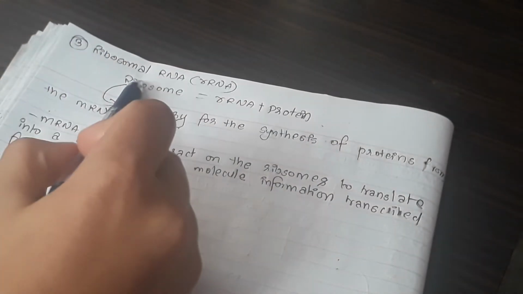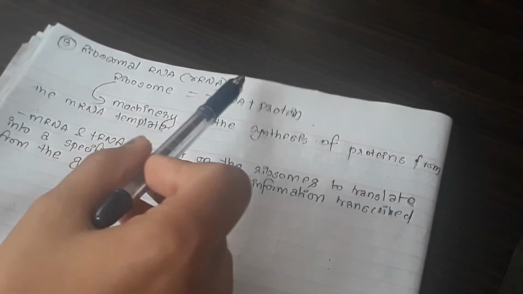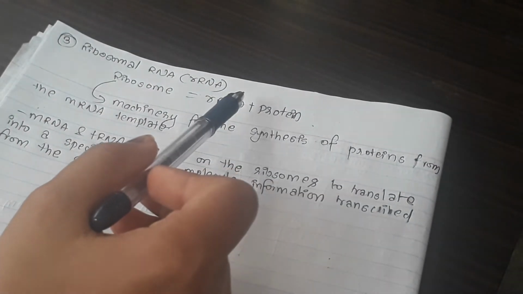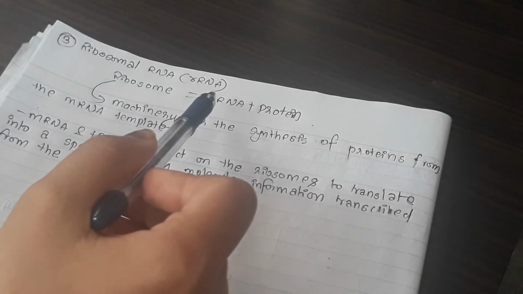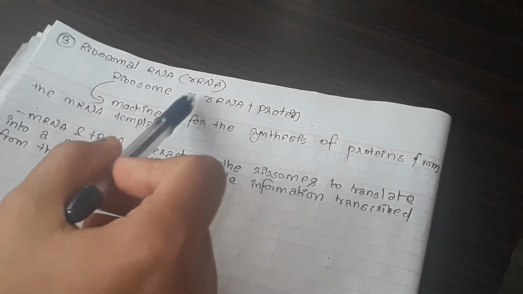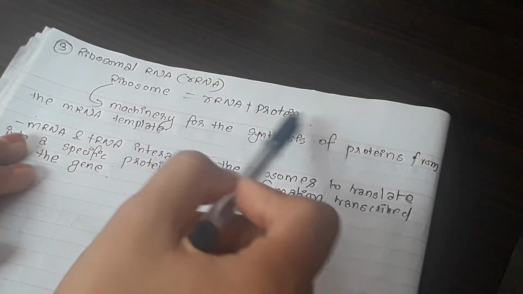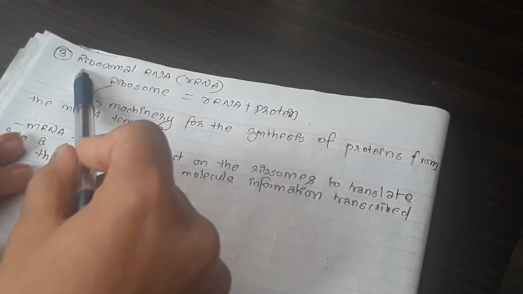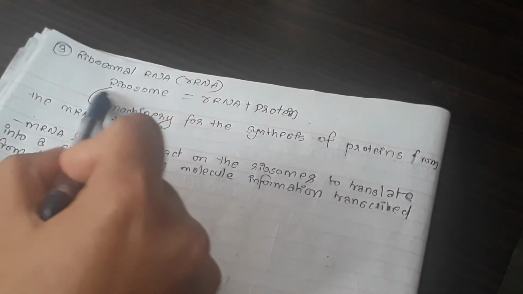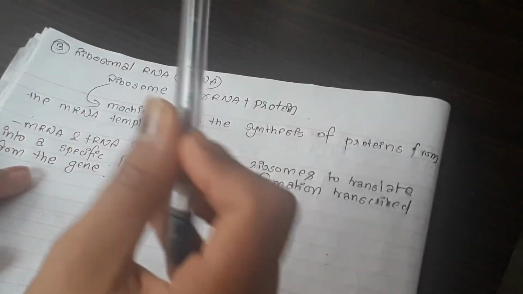Now the next one is the last, the eldest daughter, that is ribosomal RNA. First of all, you have to know that the ribosome consists of rRNA and protein. Ribosome is the machinery for the synthesis of proteins from the mRNA template.